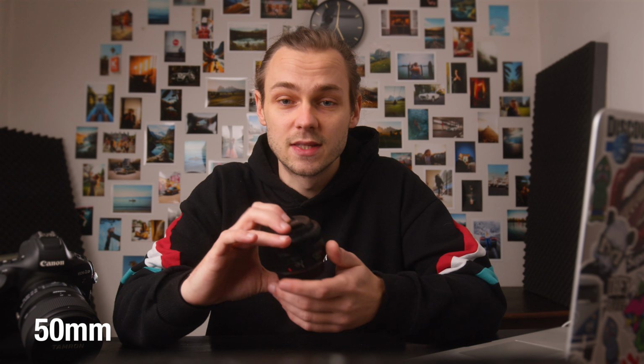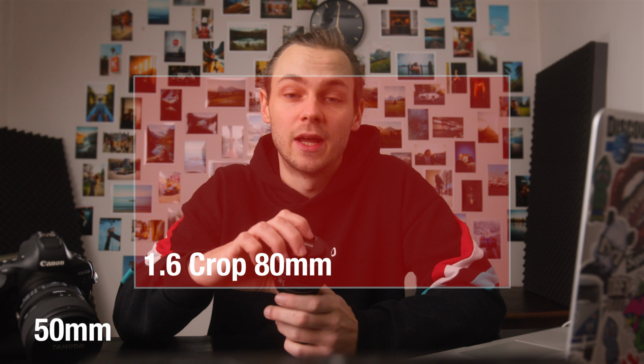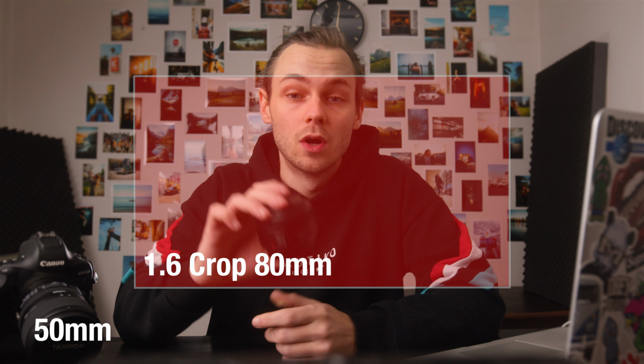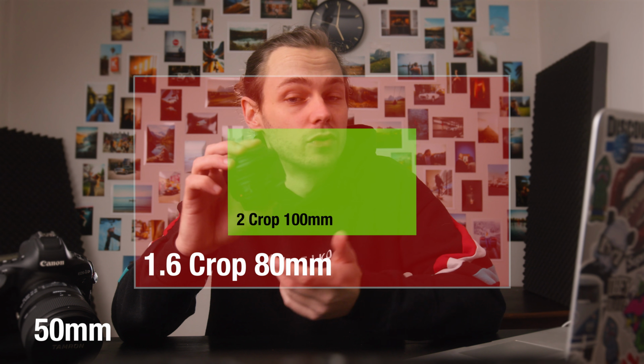Another thing I wanted to mention is that the 50mm lens is a 50mm lens, but only on a full frame camera. So if you're using a micro four thirds camera or an APS-C camera, this is not a 50mm lens. On an APS-C camera, with a crop factor of 1.6, it's an 80mm lens, and on a micro four thirds camera, it's a 100mm lens.